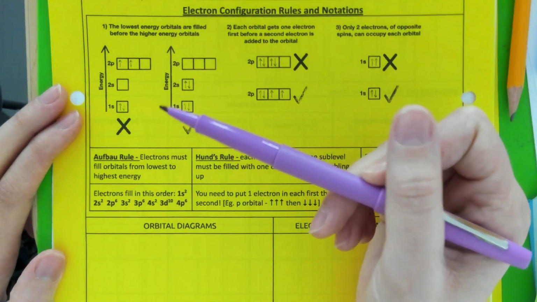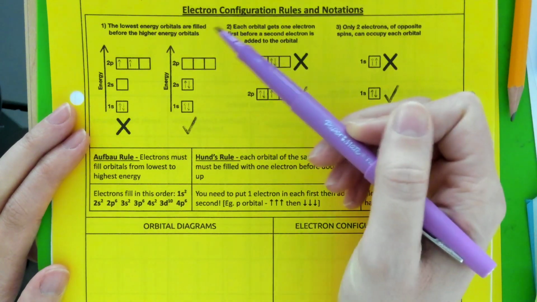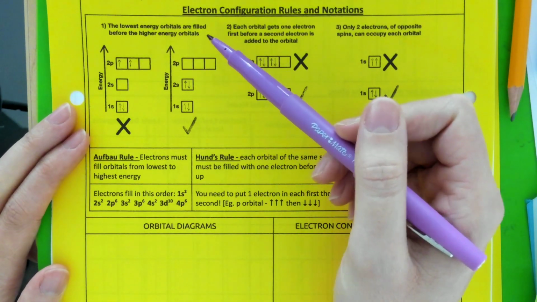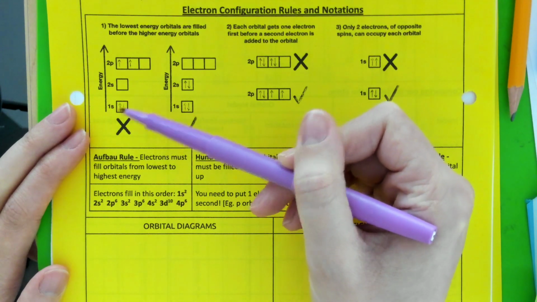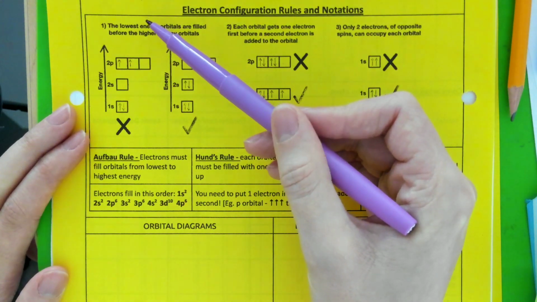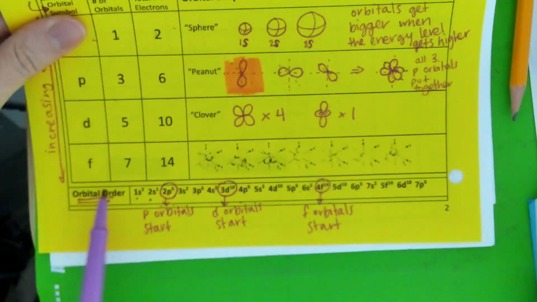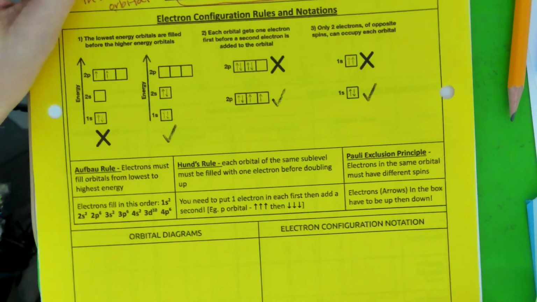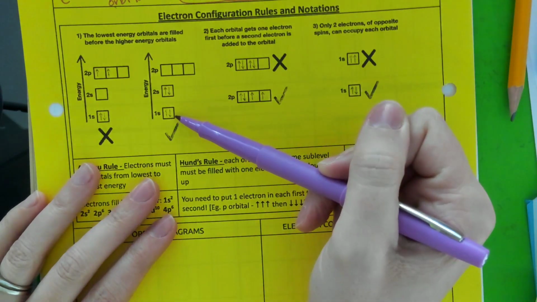So let's go through the rules. Our first one is our lowest energy orbitals are filled before our higher energy orbitals. From the POGL, we learned that 1s is the lowest down, has the least amount of energy, and then 2s, and then 2p, and then 3s, and then 3p, etc. If you ever forget the order, it's right here. You can go look here. Again, we're on page 3 in our packets, by the way.